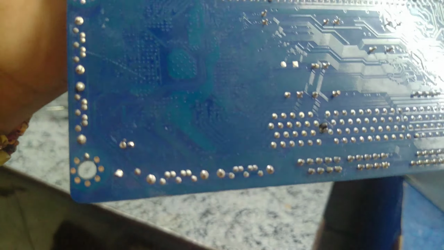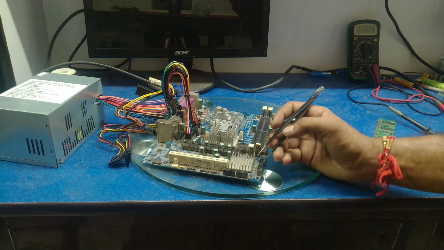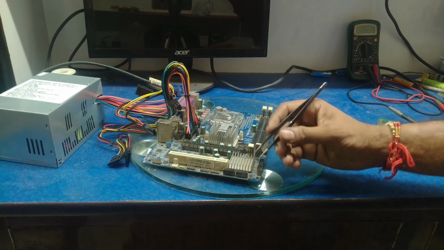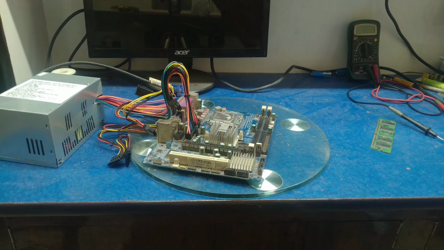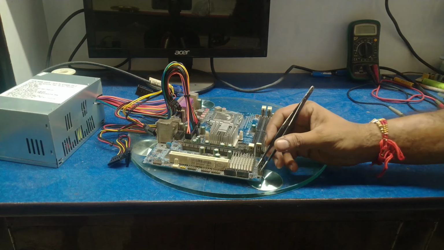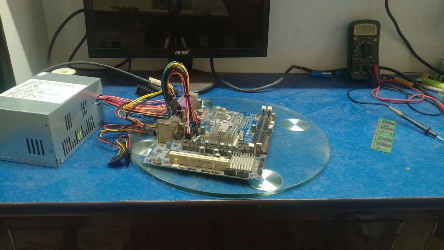Now we check the frequency and let's check for the 32 kilohertz waveform. Here you can see we solder this in. So right now we have changed this crystal oscillator and checked the waveform with this DSO. It's making a 32 kilohertz waveform.